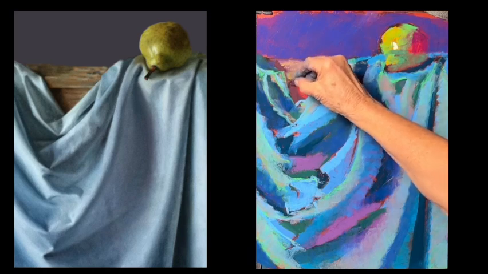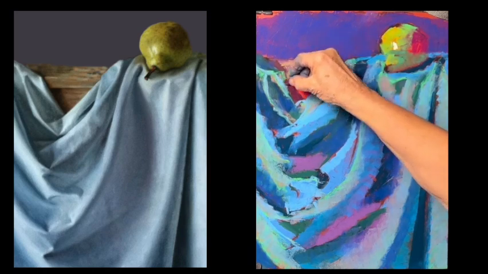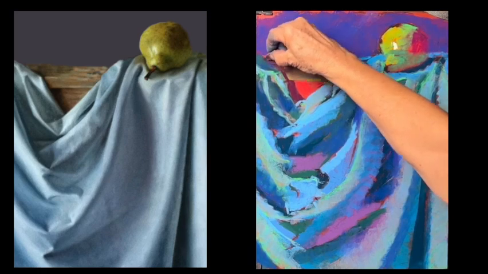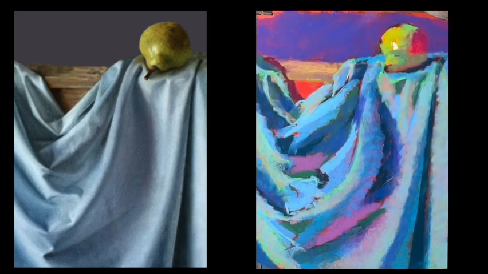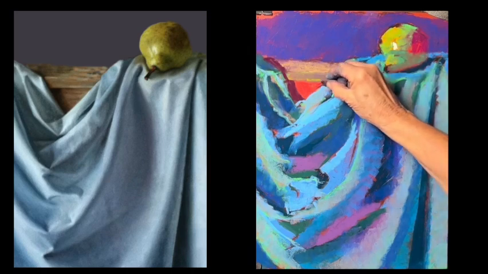Let's see. Oh, good. That's a darker color, so that's good. Oh, maybe there's a little dark edge.